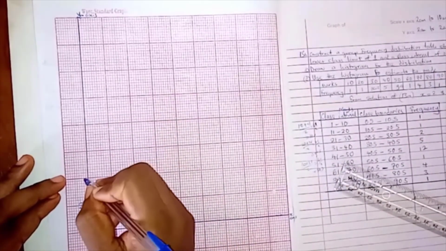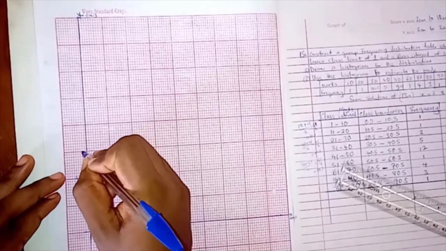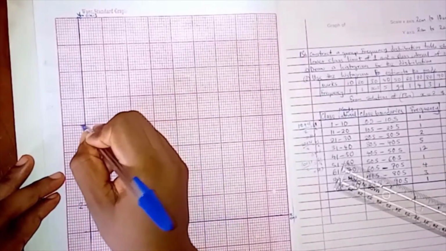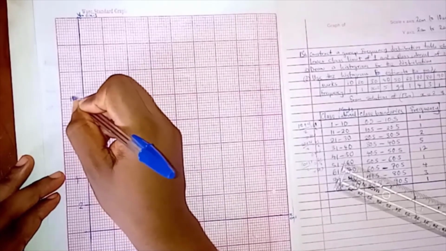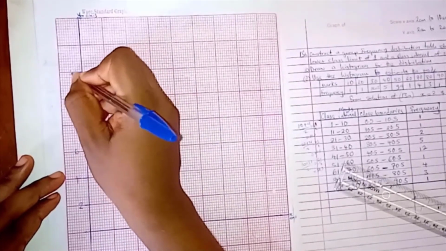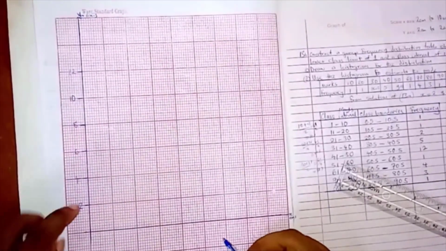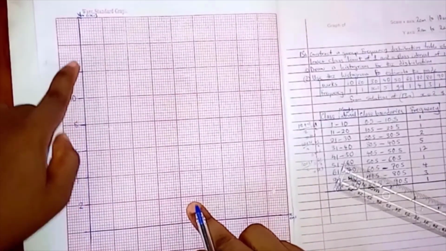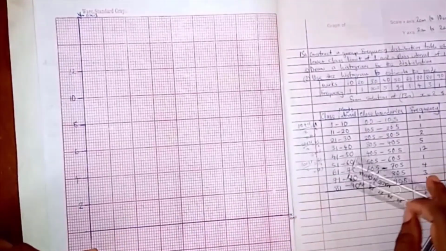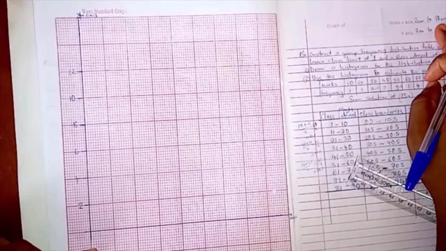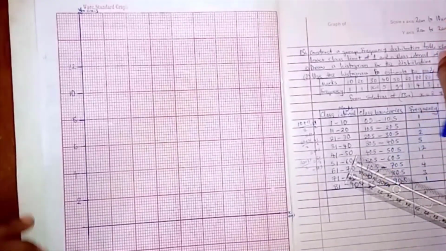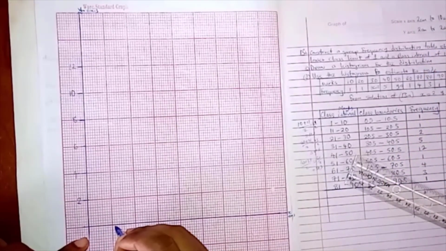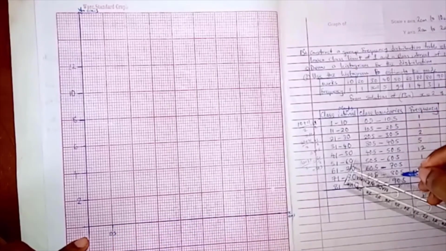So we have here 2, we have 4, we have 6, we have 8, we have 10, then we have 12. That's 2 centimeters to 2 units. And here we have 10 centimeters to 10 units. So from here to here we are going to have 10.5, using our upper class boundary.